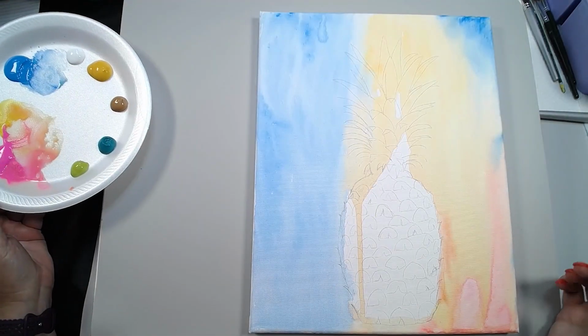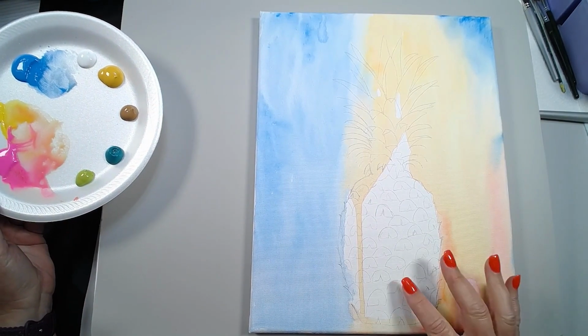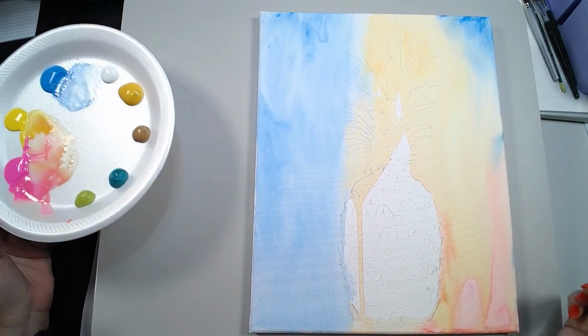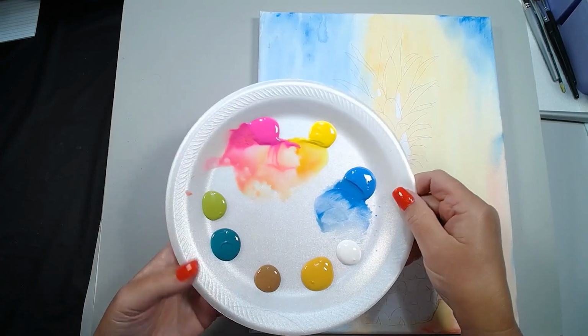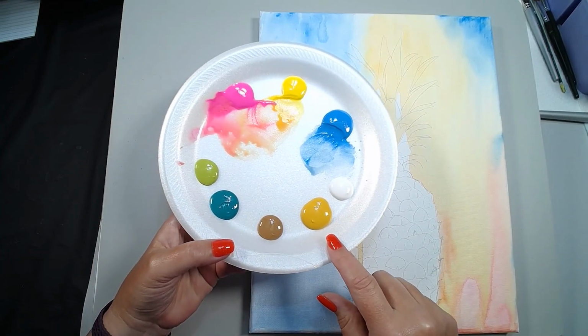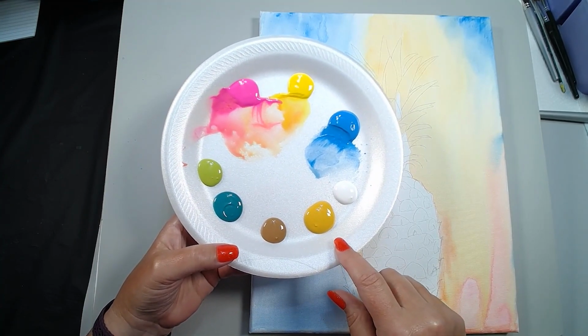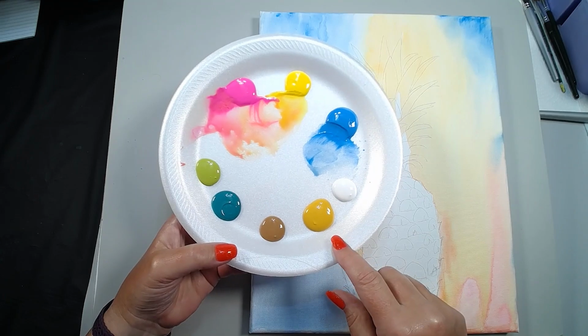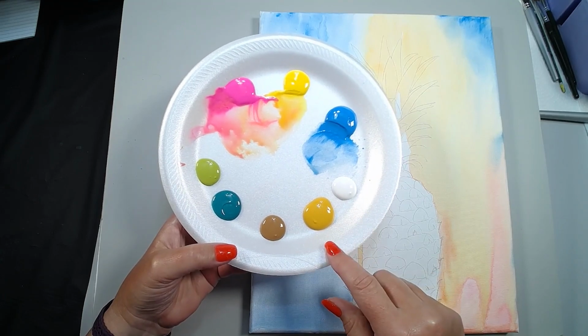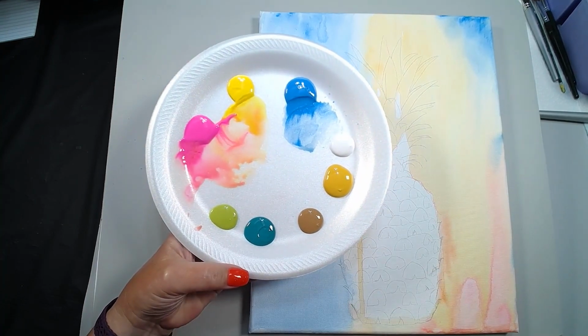Okay, so we're back now and the background is all nice and dry and I'm ready to start working on our pineapple. And so I put some other colors out here and I'll go through those with you. This is Wicker White. This is Marigold, which is kind of a yellow ochre color, but it's a little bit brighter. But you can use yellow ochre with a little bit of white if you don't have Marigold. Then we have Coffee Latte, Teal, and Citrus Green.